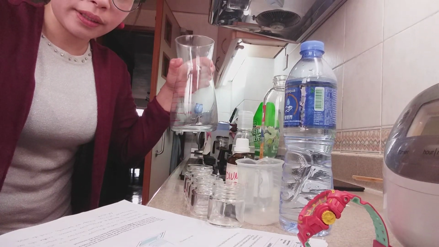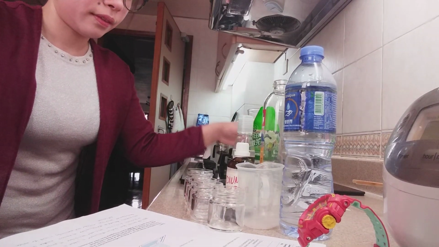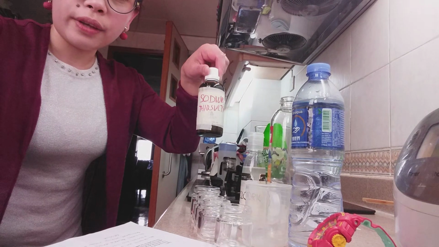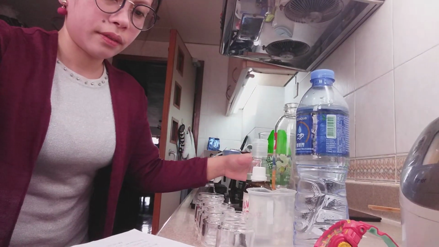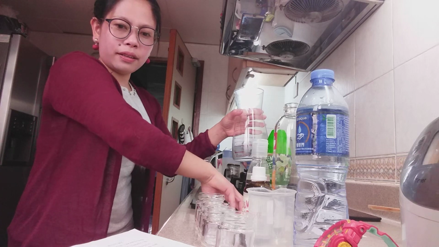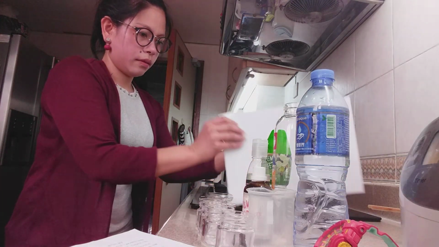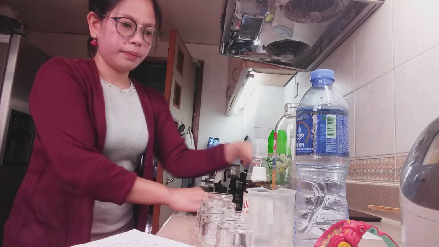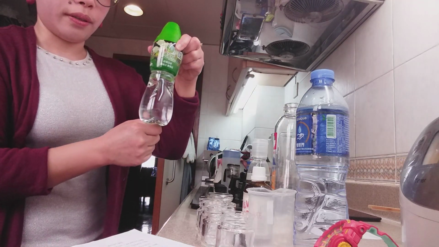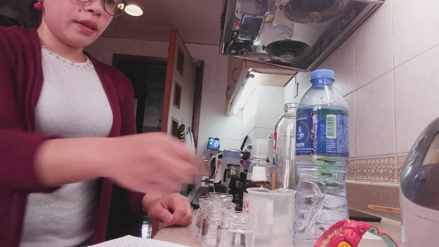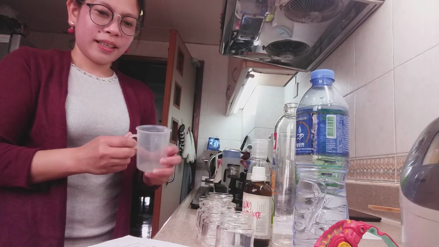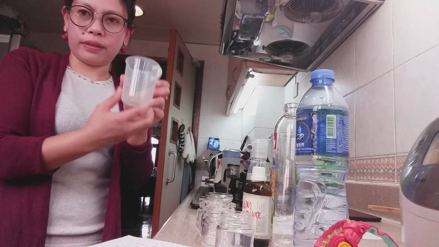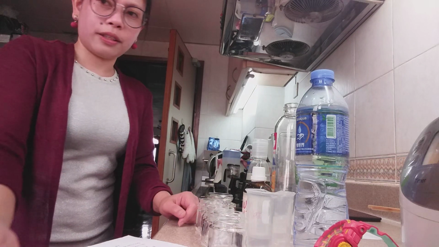The 500 cubic centimeter conical flask, hydrochloric acid, sodium thiosulfate, and a sheet of paper, or printed sheet of paper. We have the distilled water. Because I don't have any graduated cylinder, I'm going to show you this. This is the measuring for my experiment.